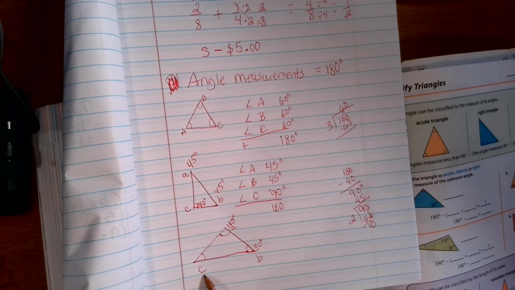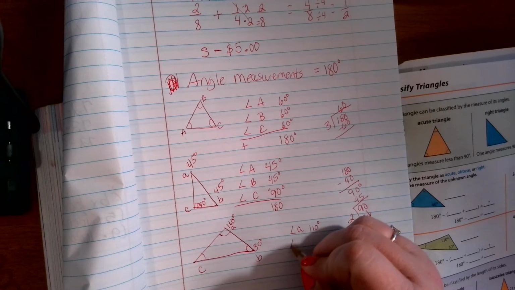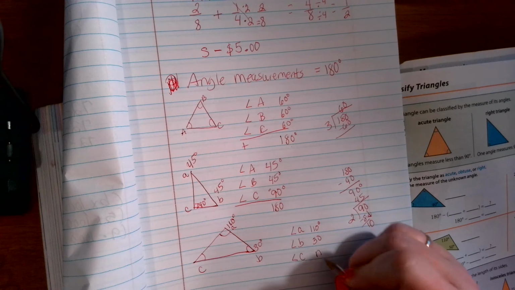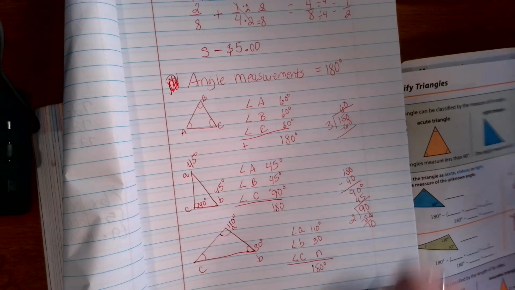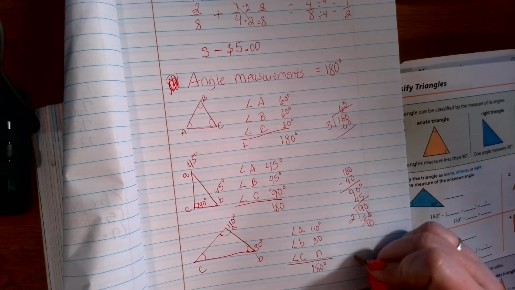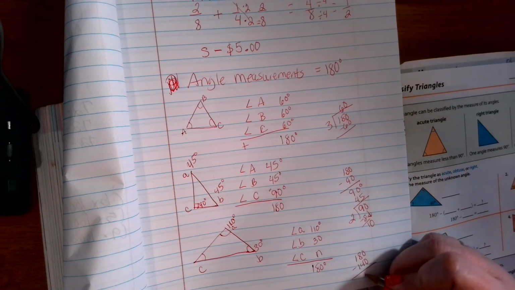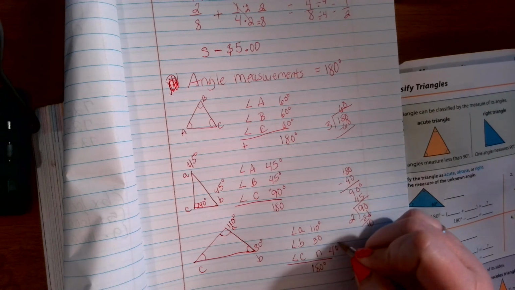Well, how much is C worth? Well, I don't know, but we can add them up and solve. So angle A is 110, angle B is 30, angle C is our unknown, so we're just going to put some number, and the whole thing equals 180 degrees. So we'll do 2 steps again. We'll add 110 plus 30, which is 140, and then find the difference, 180 minus 140, and our difference is 40 degrees. So angle C is 40 degrees.